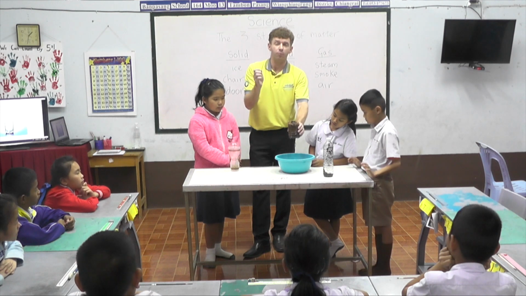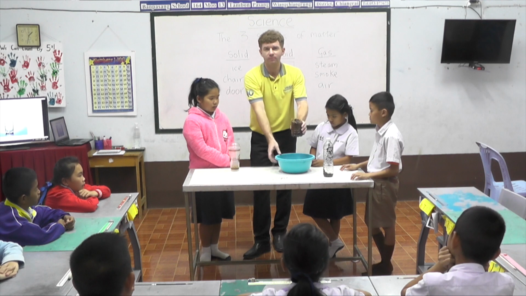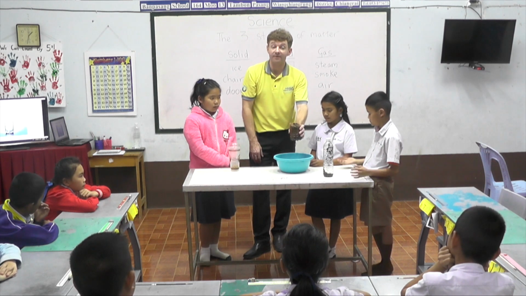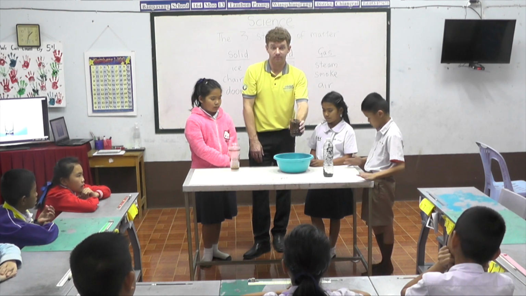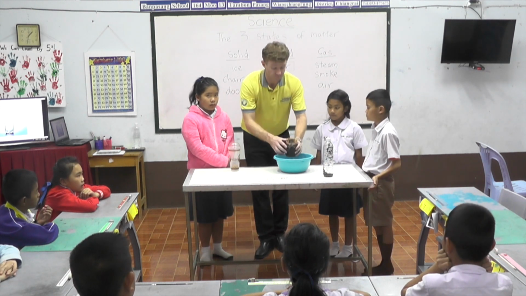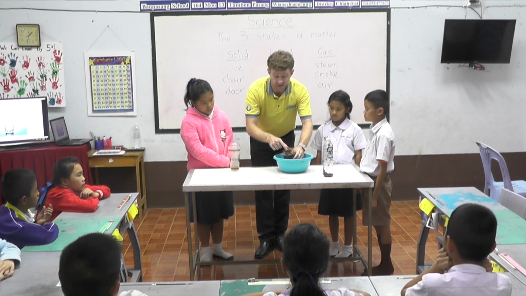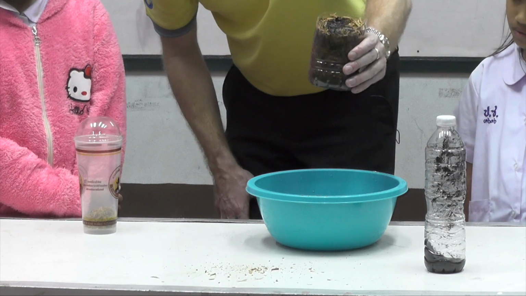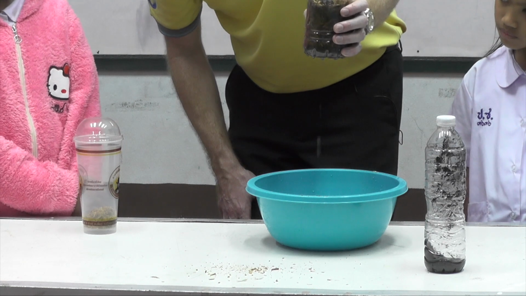The next step we do after we've filtered dirty water, the water that comes out the bottom is still quite dirty. Does anybody know what we need to do next if we were to drink this water? We need to boil it. We would have to boil the water. And as you can see now, you can see the top of the wood chip. Can you see where the wood chip has collected the dirt? The dirt is staying at the top of the wood chip, and the longer we leave it, the more the water will come out of the bottom.